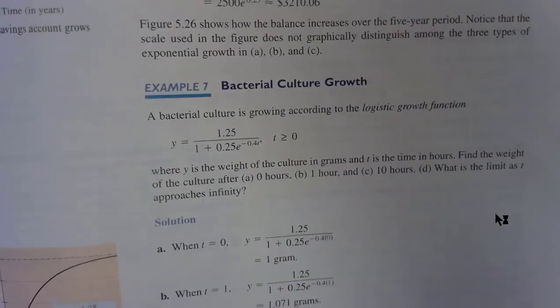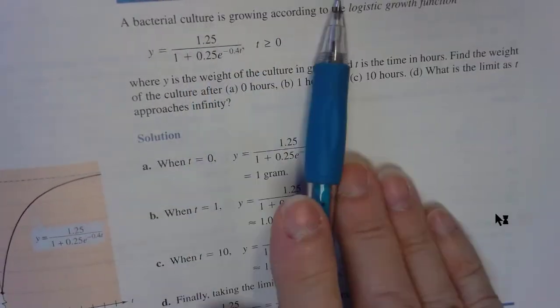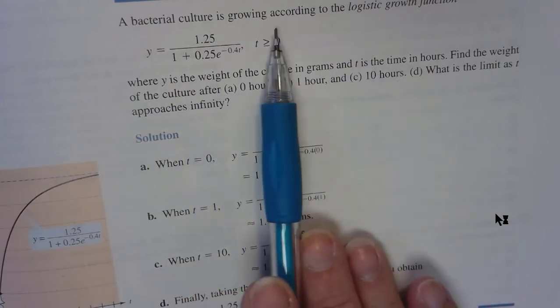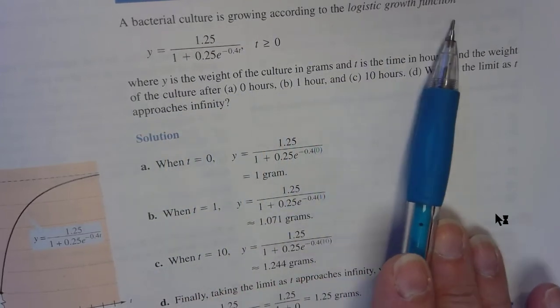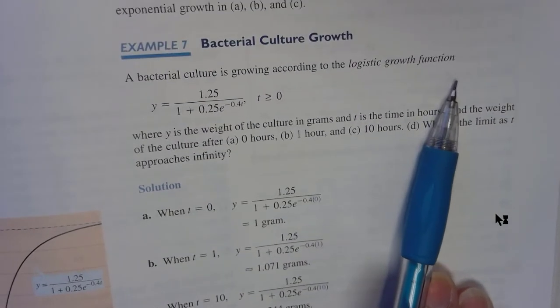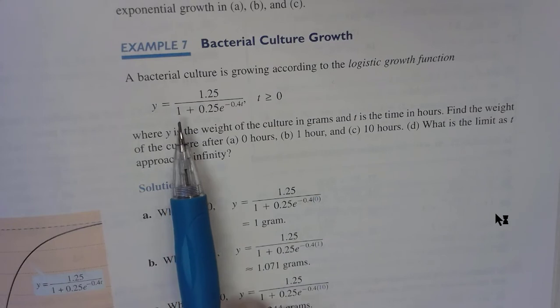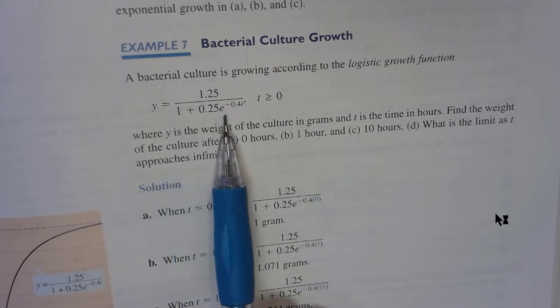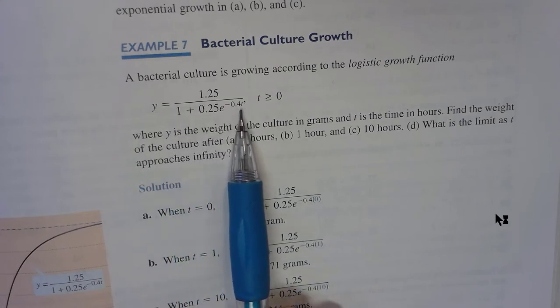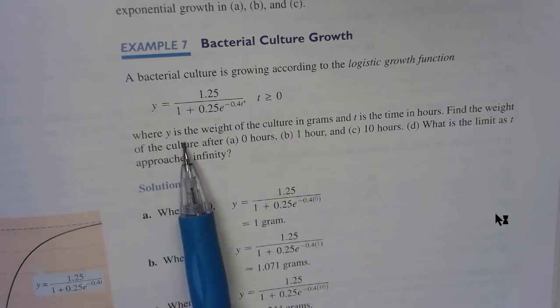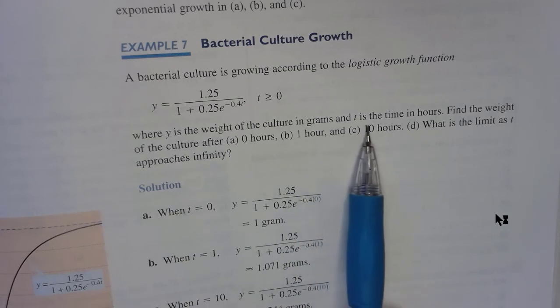And finally, bacteria culture growth. A bacterial culture is given by this logistic growth function, which we're going to look at more in chapter 6. So y is 1.25 over 1 plus 0.25 e to the negative 0.4t, where t is greater than or equal to 0, where y is our weight of the culture in grams and t is the time in hours.